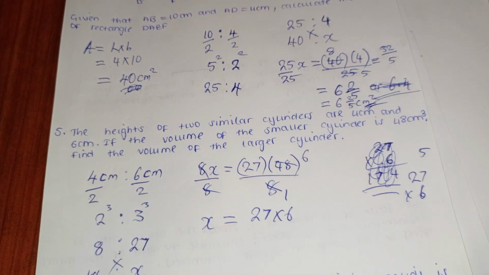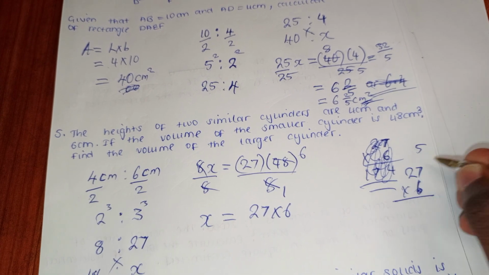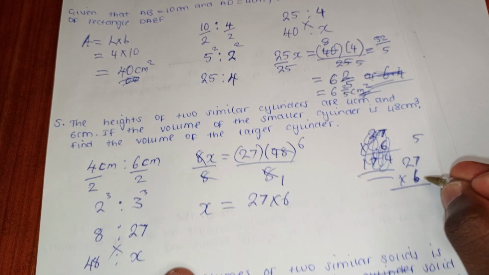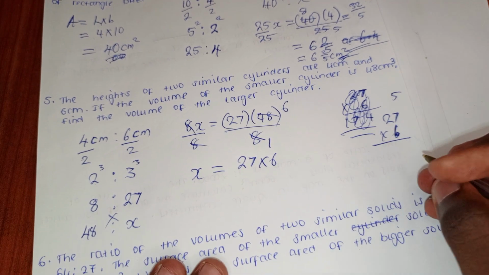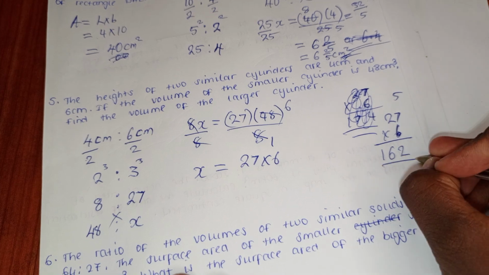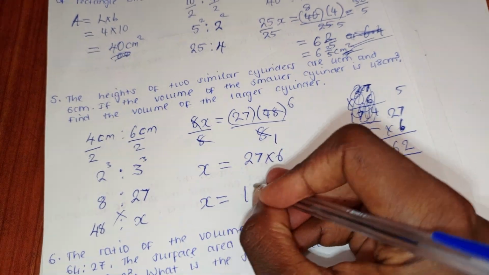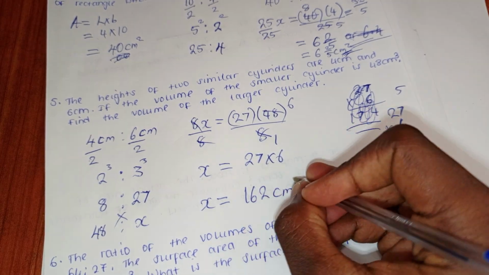Oh, sorry guys, I made a mistake here. So let's do it again. So volume. 7 by 6, that's 42, 27 by 6, that's 162. So our volume will be 162 centimeter cubed.